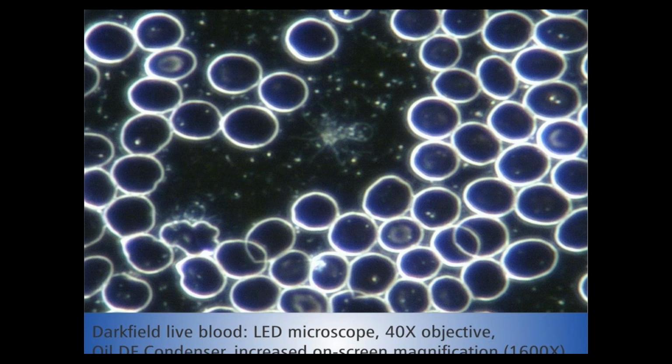Now if your objective is not the expensive type with the built-in iris diaphragm, you wouldn't be able to see very much at all, as you saw earlier with that cheaper 100 times objective, which means that you'd have to use your 40 times objectives, and that would then give you a magnification of only 400 times on the screen. So with our live blood systems, what we've done is to increase the magnification to the screen 4 times. So this means that if you're using your 40 times objective, your on-screen magnification is actually 1,600 times, which really is ideal for live blood analysis.